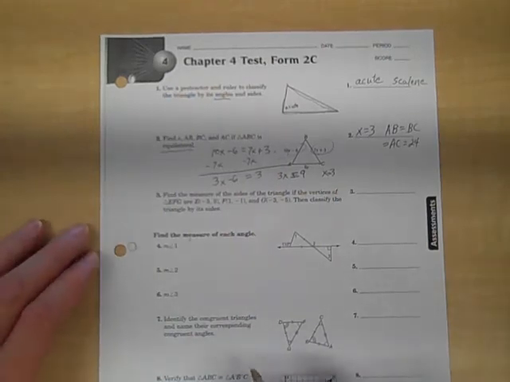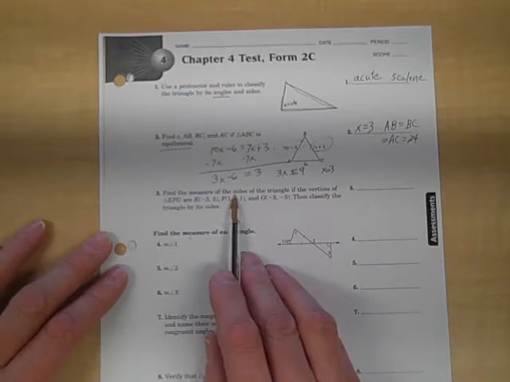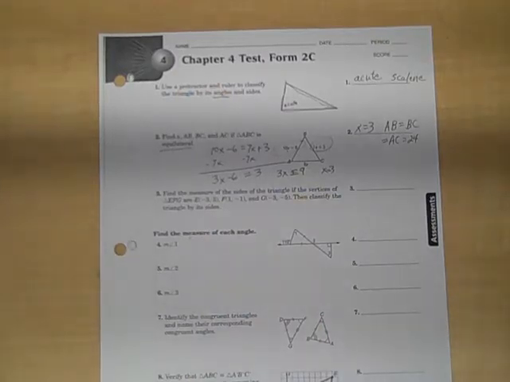Now number 3, it says find the measures of the sides of the triangle if the vertices of triangle EFG are (-3, 3), (1, -1), and (-3, 5). Then classify the triangle by its sides. All right.